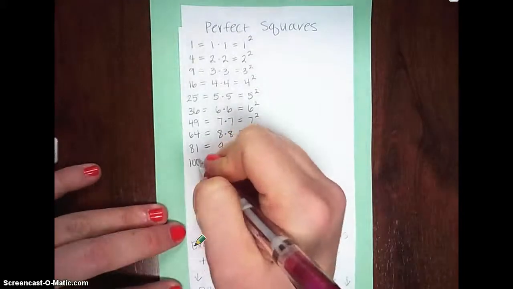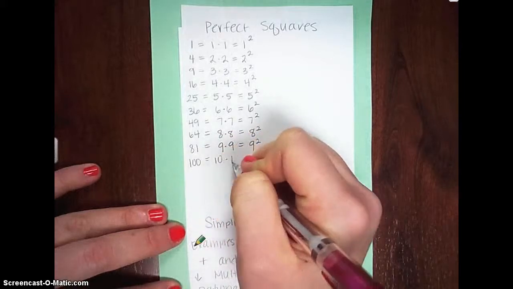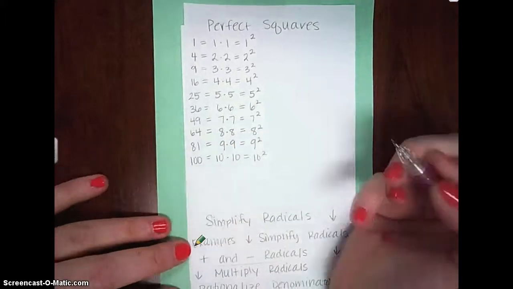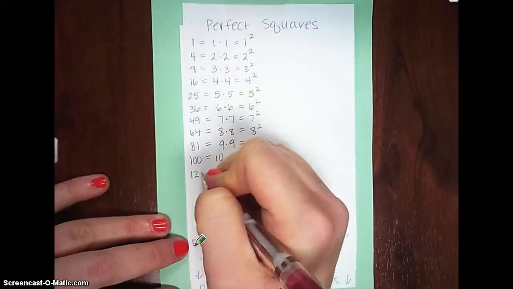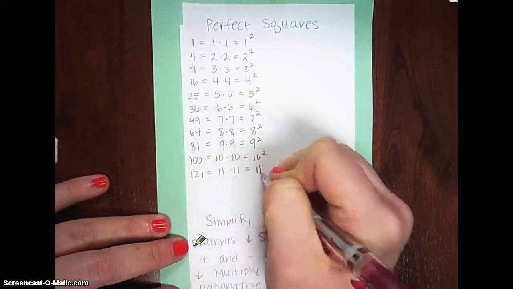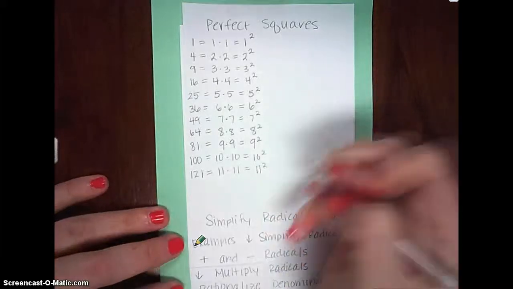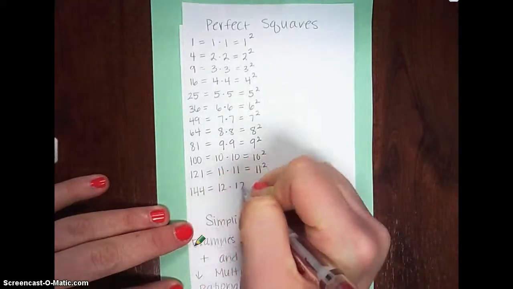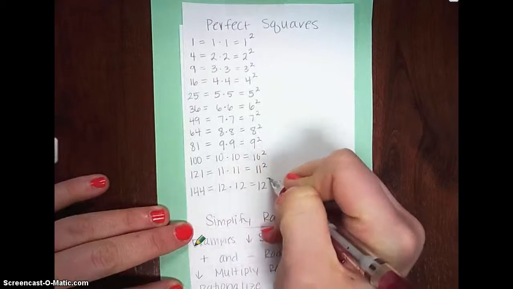Then we have 100, 10 times 10 is 10 squared. We're going to do 2 more. 121 is 11 times 11, which is 11 squared. And 144 is 12 times 12, so 12 squared.